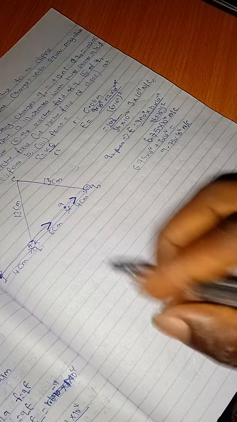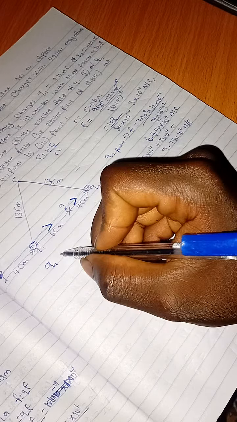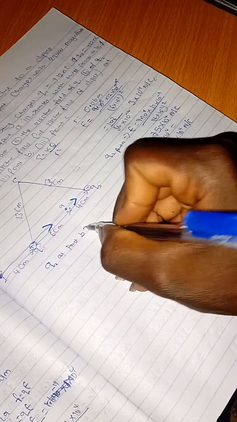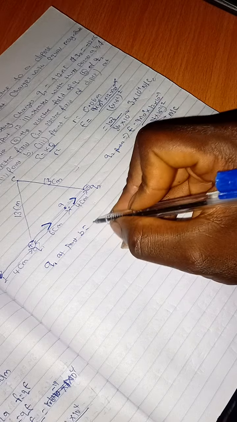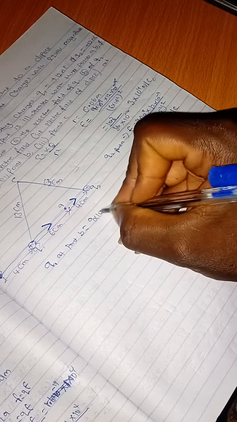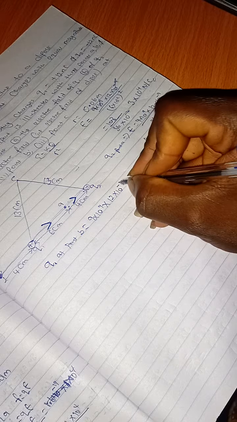For point B, now the electric field of Q1 at point B equals K, which is going to give us 9 times 10 raised to power 9. What's our Q1? 12 times 10 raised to power minus 9.